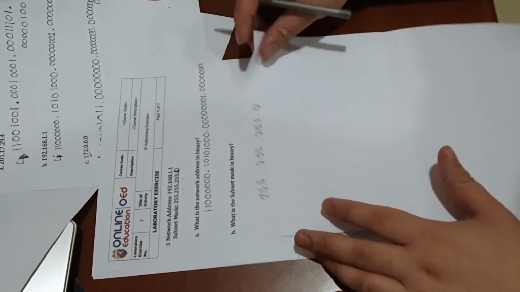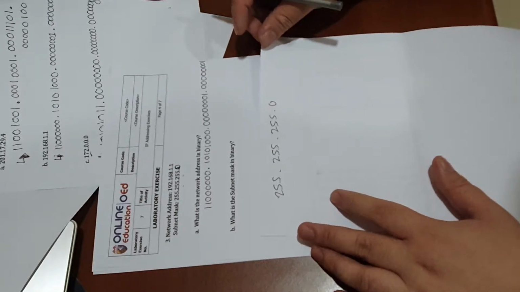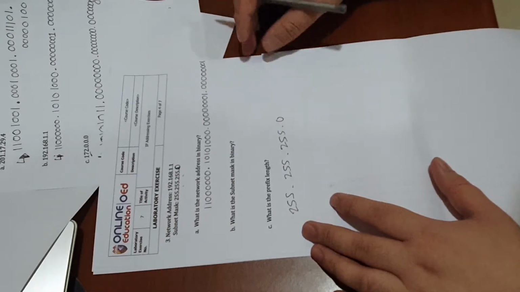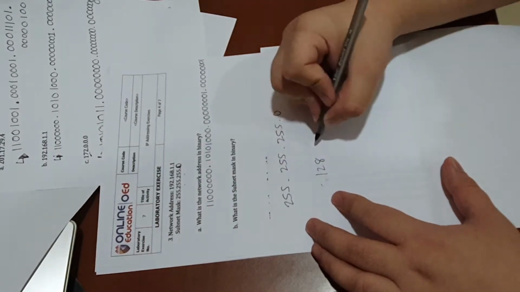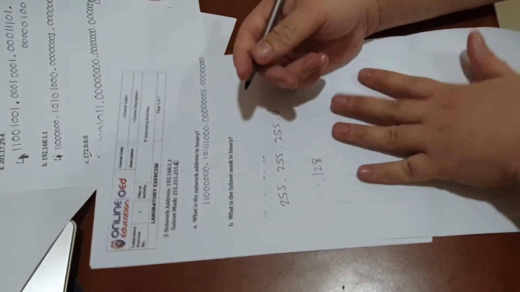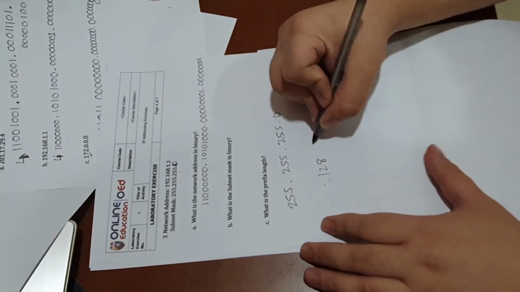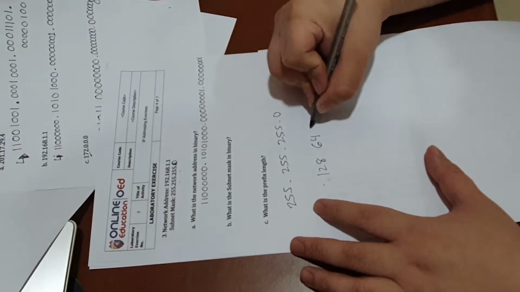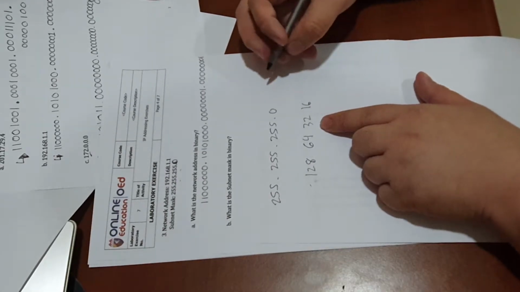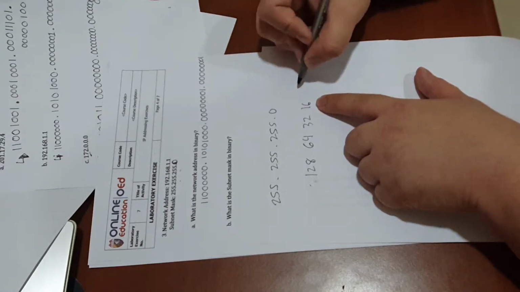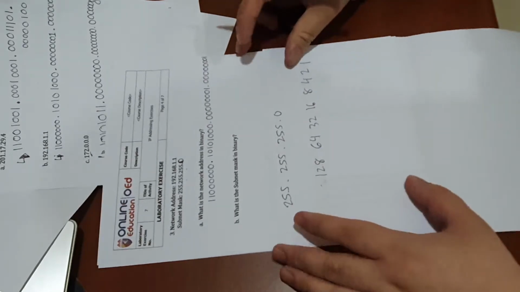Okay, so the value of this is, we're gonna use the bit value again. 128, 64, 32, 16, 8, 4, 2, 1.